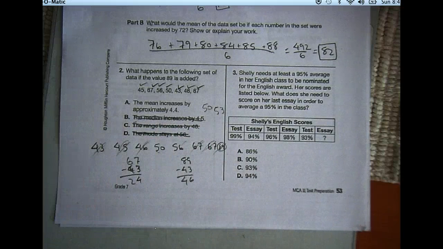Now I've got to check and see if the mean really increases by approximately 4.4. So let's find the mean of the original set of numbers. Type them in: 43 plus 45 plus 46 plus 50 plus 56 plus 67 plus 67. Make sure I have those numbers typed in right.